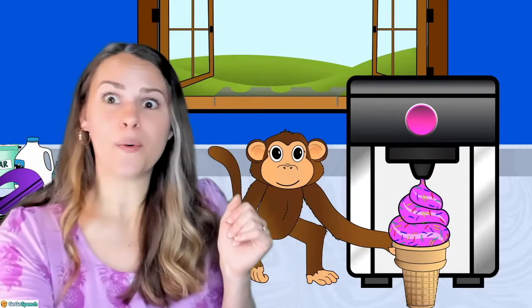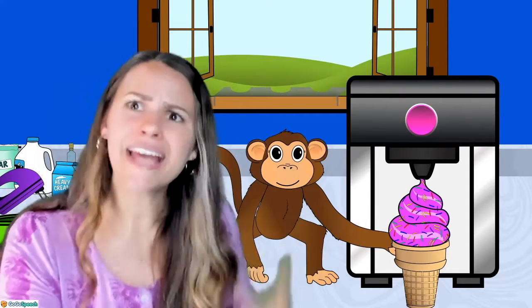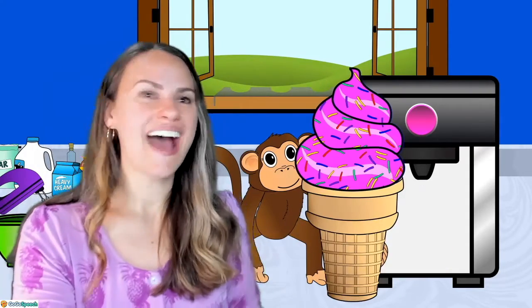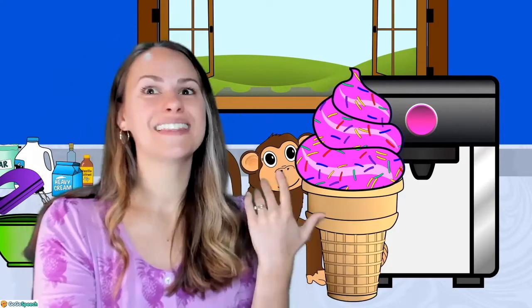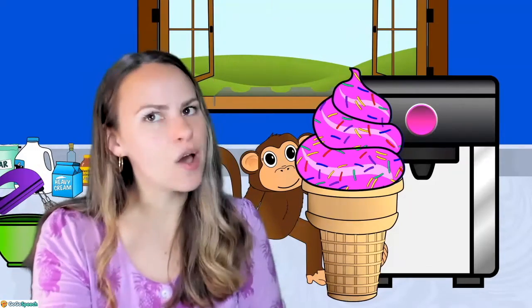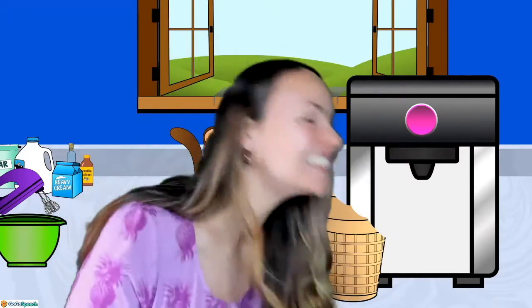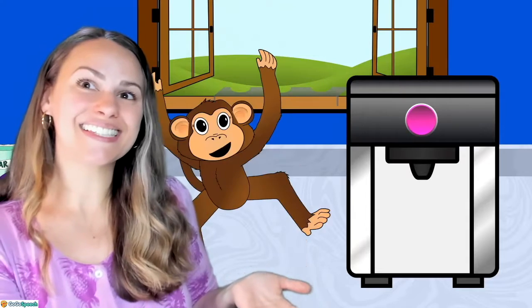The monkey, oh no! It's taking the ice cream. It already had ice cream. Wait a second. I think the monkey is giving the ice cream to you. The monkey is sharing. That is so kind. So you can have your kids pretend to take a bite. Yay! And now the monkey is dancing back and forth.